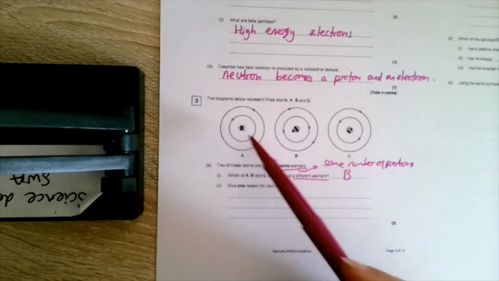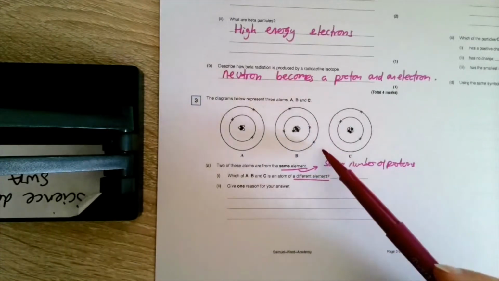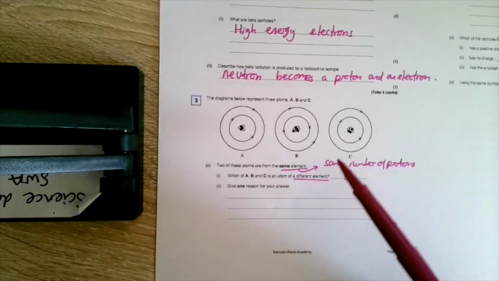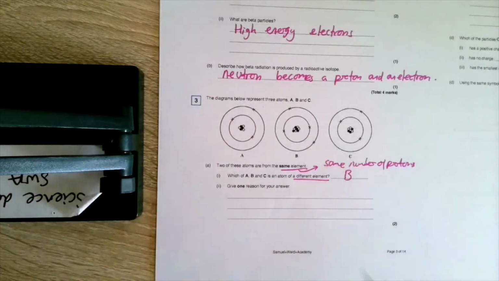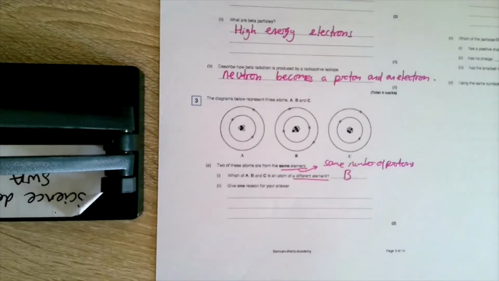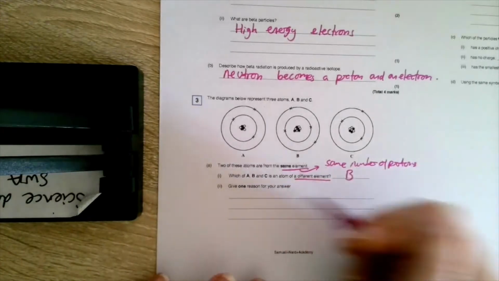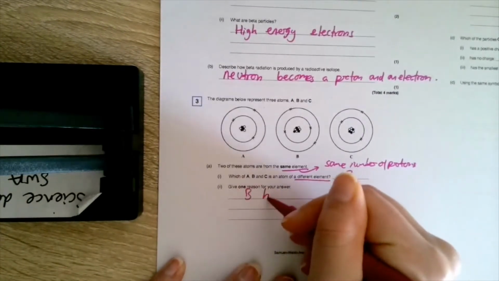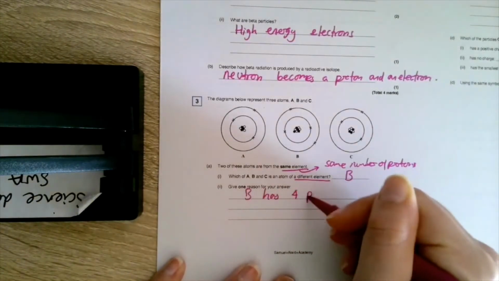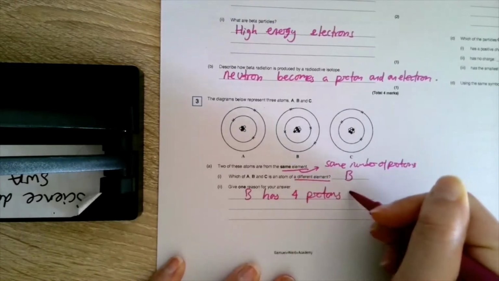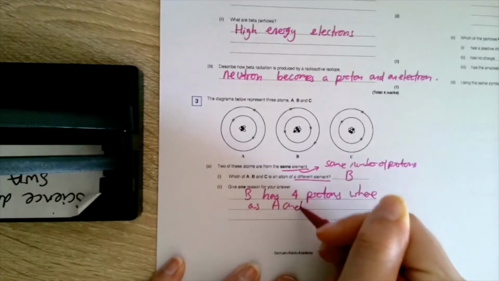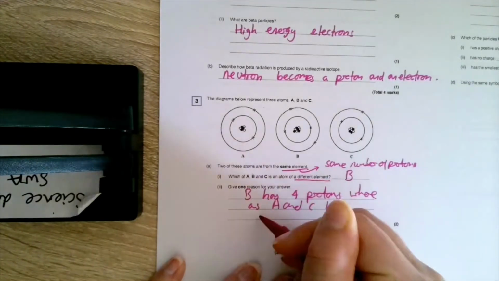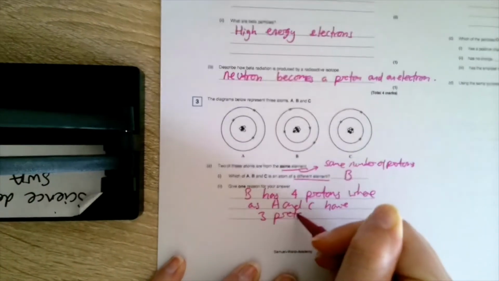So 3 here, 3 here, 4 here. So where we've got 3 and 3, they are the same, whereas B has 4, so it's different. So reason for the answer, B has 4 protons, whereas A and C have 3 protons.